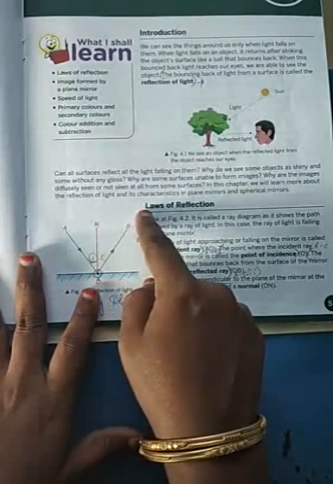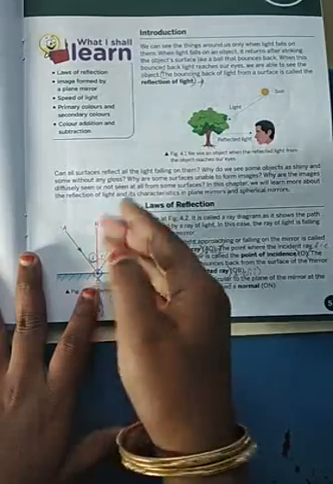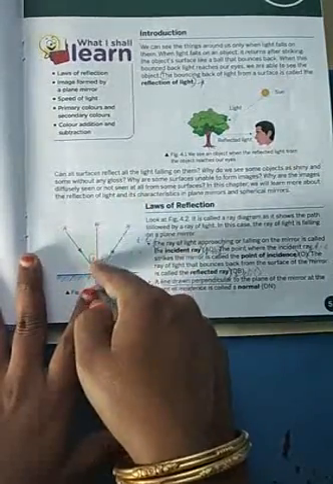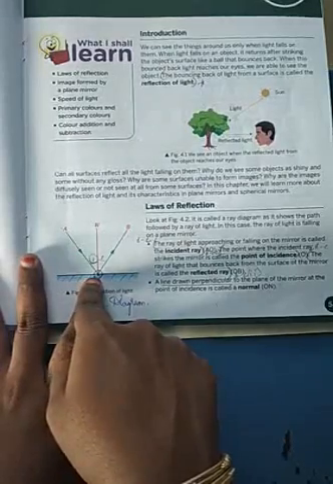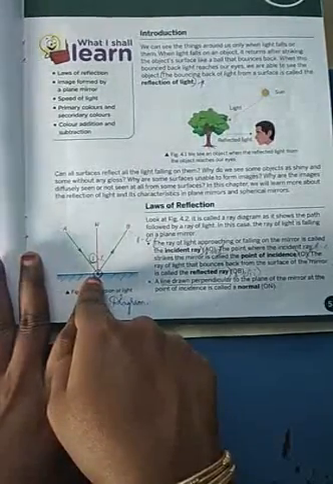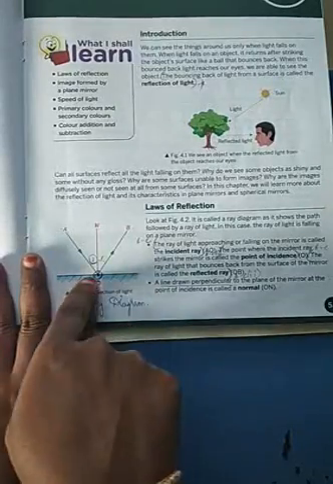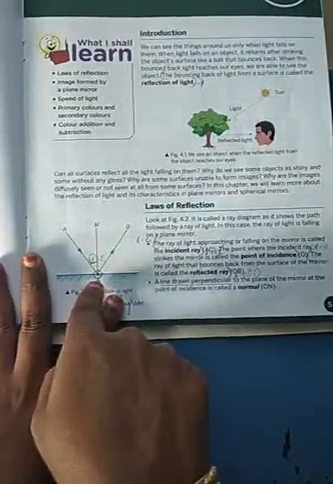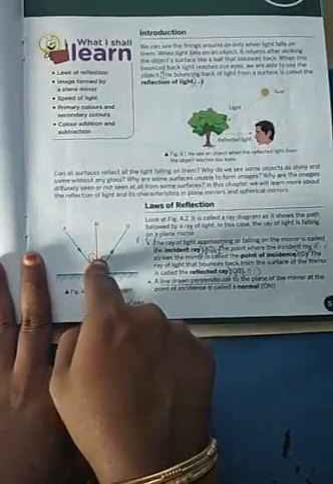And then there is a normal. The normal is an imaginary line which we draw, perpendicular to the point of incidence. The point of incidence is O. From that point we draw a perpendicular, and that is called the normal.